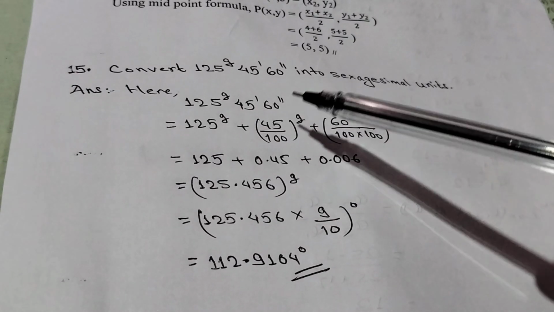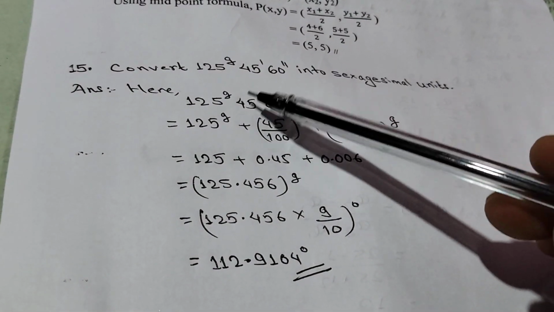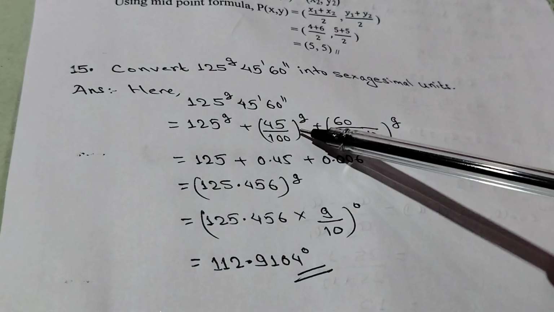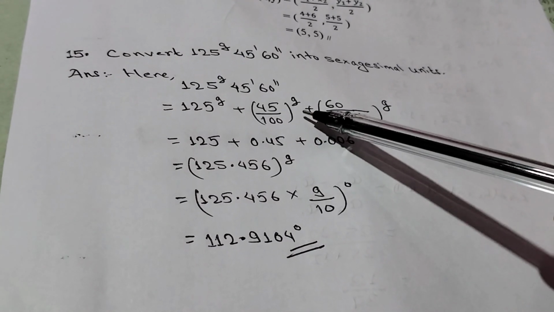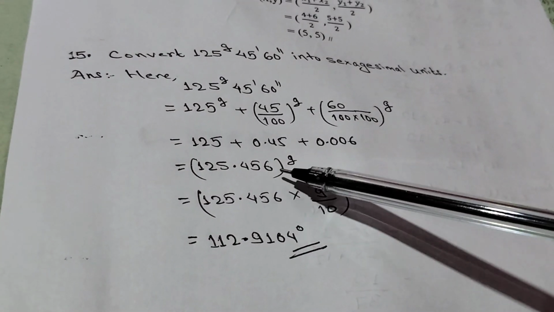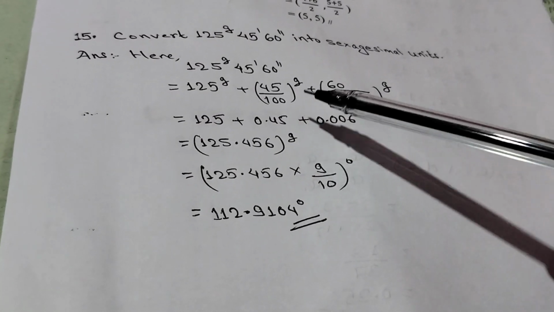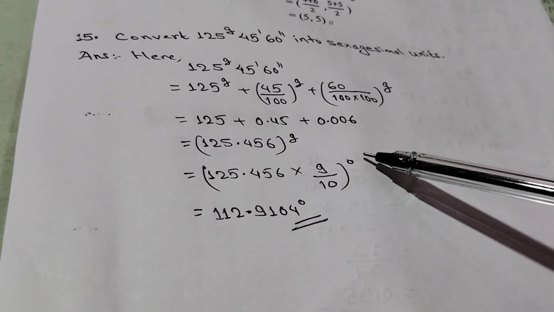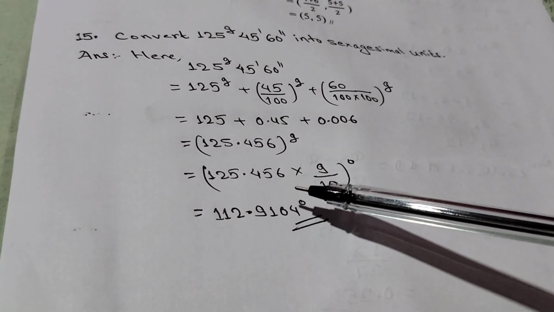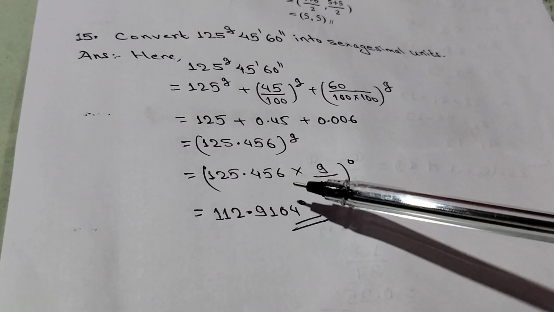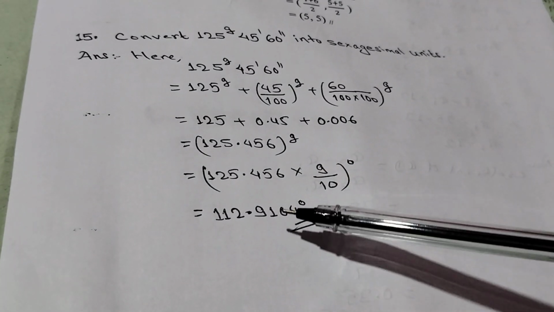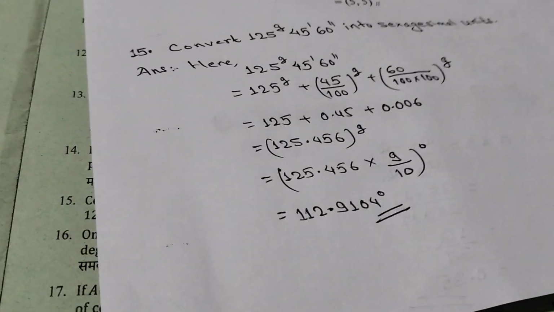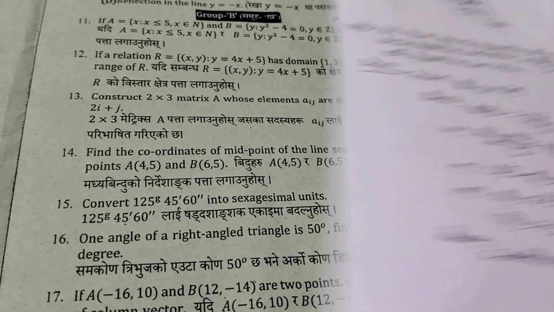For that, first let us convert the grade, 45 minutes and 60 seconds also into grade measure. Then, converting into grade measure, we get 125.456 grade, and we know the relation 1 grade is equal to 9 by 10 degree. So 125.456 grade equals 125.456 into 9 by 10, we get 112.9104 degree. This is the sexagesimal unit for the given question.